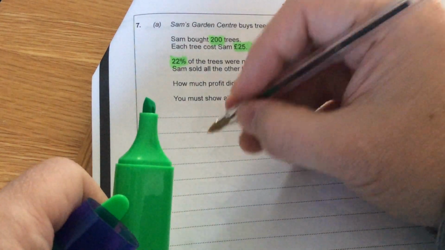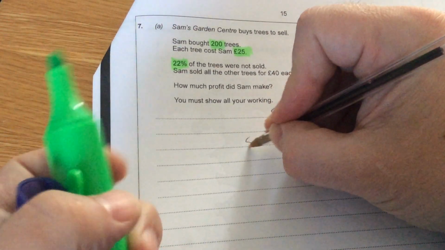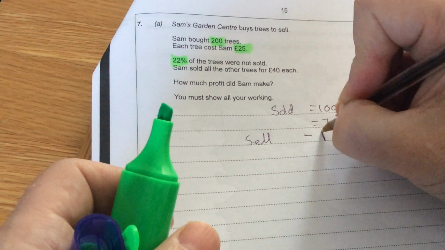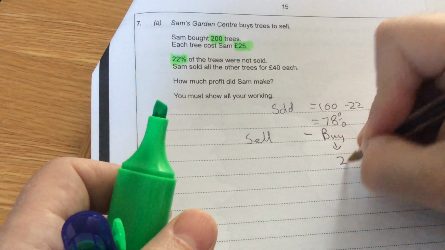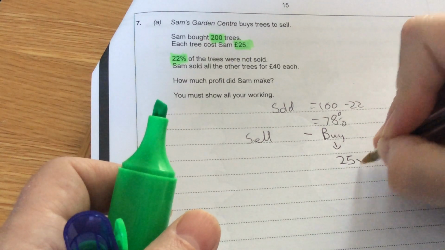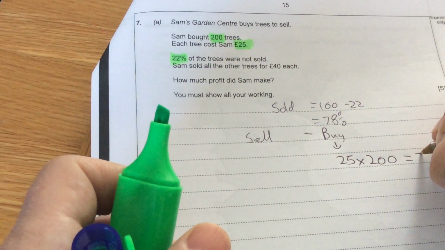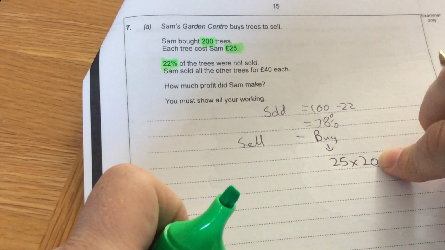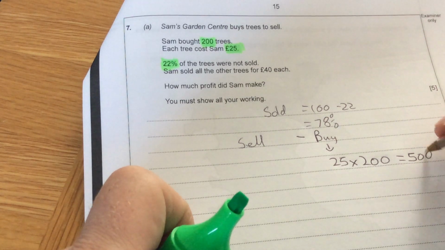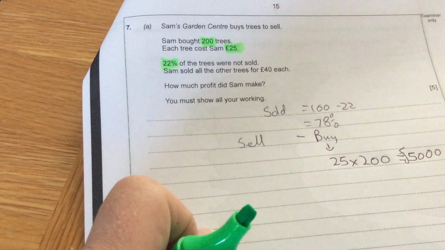So let's have a little look at, first of all, profit. Profit is what you sell things for, take away what you buy them for. So if you're going to look at buying, he bought 200 at £25. So 25 times 2 is 50. So if I times by 20, it becomes 500. And if I times by 200, it becomes 5,000.